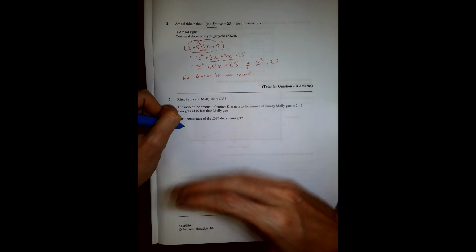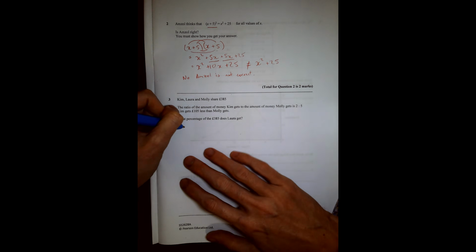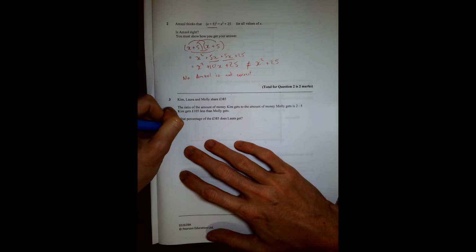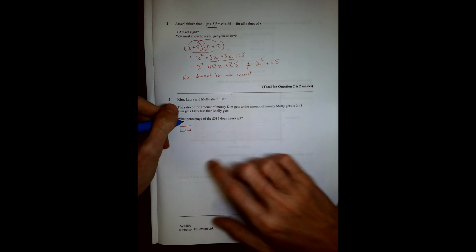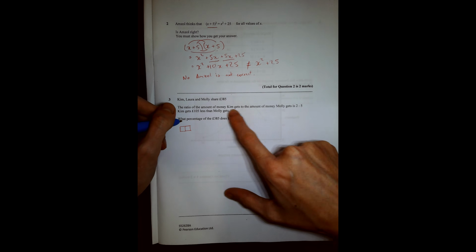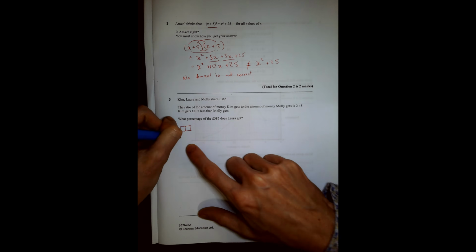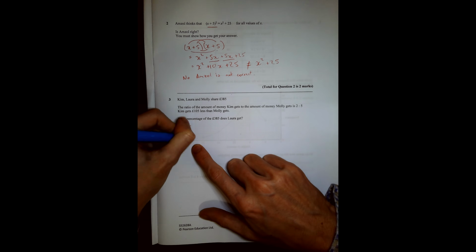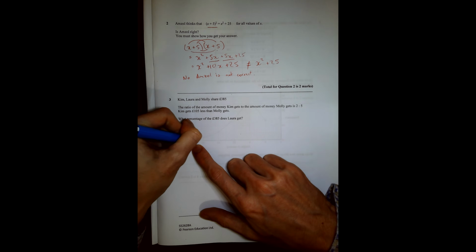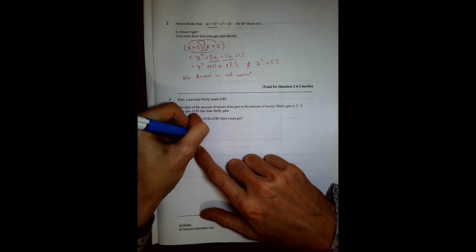Now, the first thing I'm suggesting to do, or what I do, is boxes or a bar method. So for the 2 parts, I'm going to do 2 boxes. That's for Kim, because Kim's name comes first in that sentence. So the 5 boxes is then for Molly.